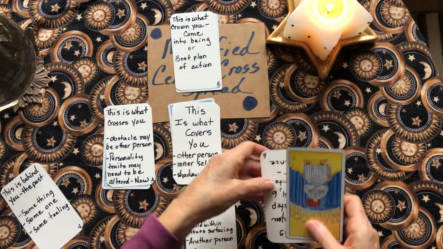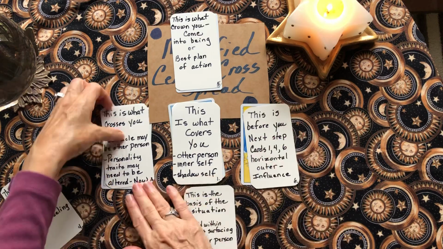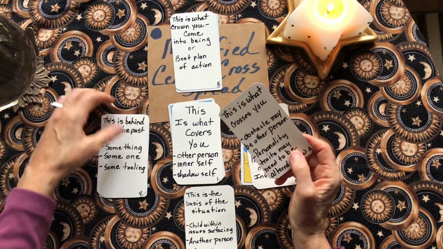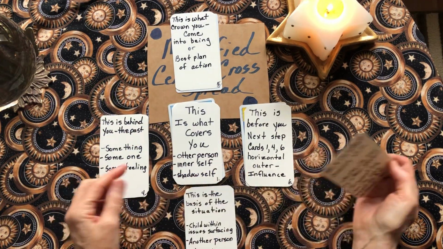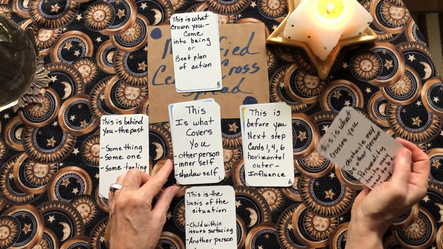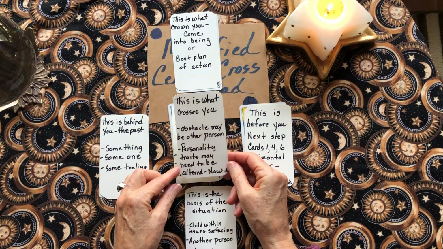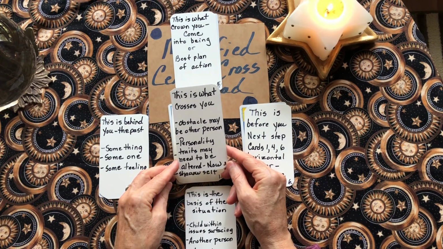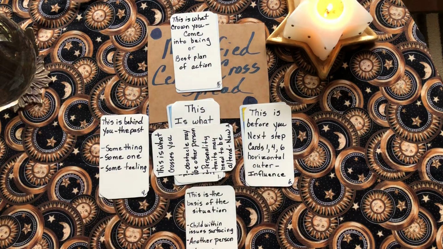And card number 6. Okay. So this is what crosses you. All right, so if you're writing down notes, this is the first card on top of the significator. This is the second card. This is what crosses you, obstacles, maybe other people, personality traits may need to be altered now. Okay. And we're going to leave it there.